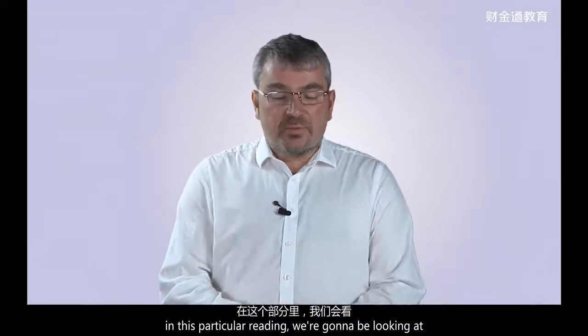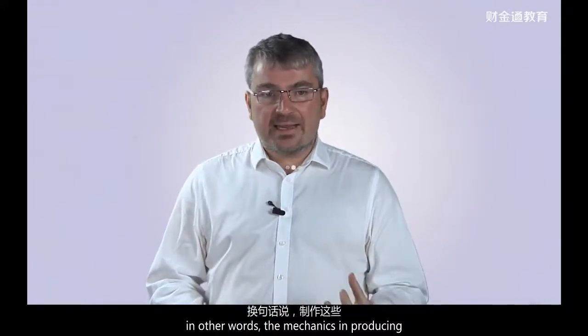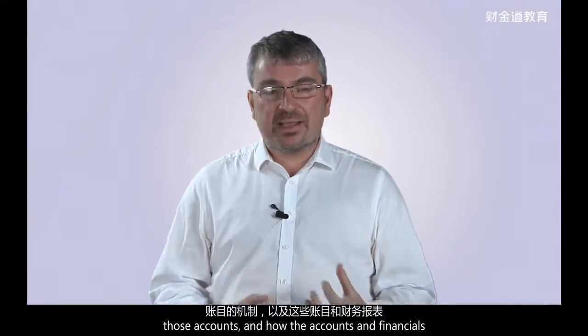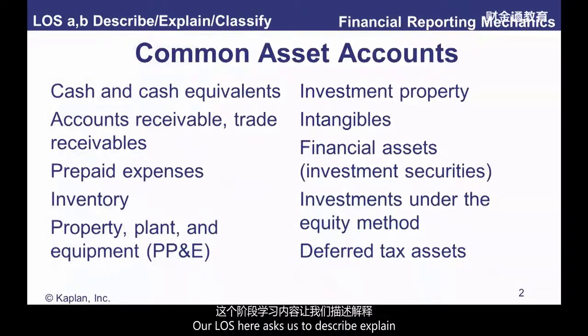In this particular reading, we're going to be looking at the financial reporting mechanics. In other words, the mechanics of producing those accounts and how the accounts and financial statements interrelate with one another. Our first learning outcome here asks us to describe, explain and classify common asset accounts. So we're looking at how assets are classified, and we're also looking at the relationships between the financial statements and how those assets are classified into them.